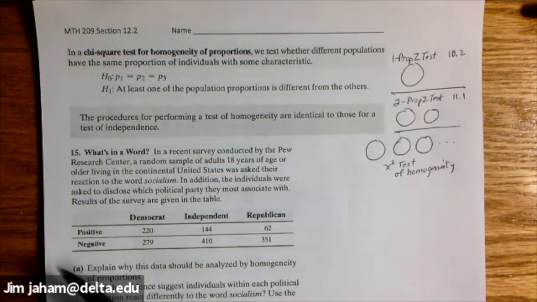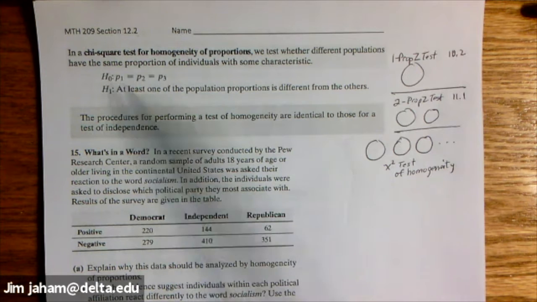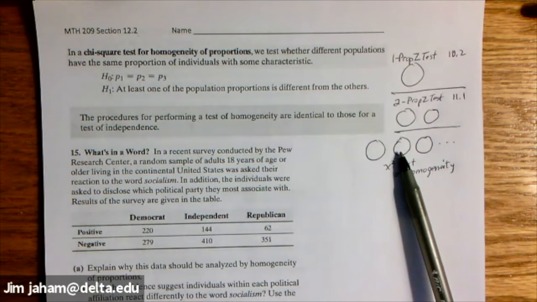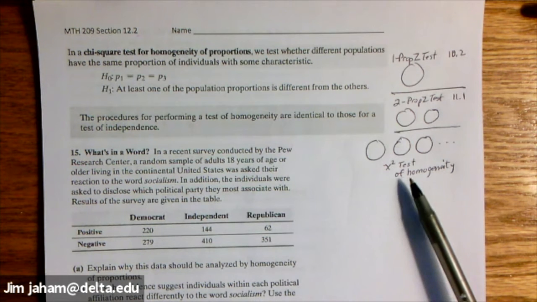Here's the other test. If we have three groups, we're going to say the proportion in the first group is equal to the proportion of the second group is equal to the proportion of the third group. All three groups are the same. They're homogeneous in some way. And so that's why we call it the chi-squared test of homogeneity.